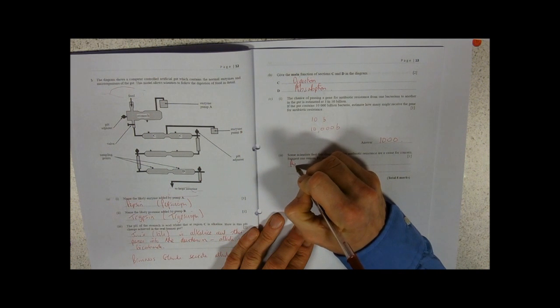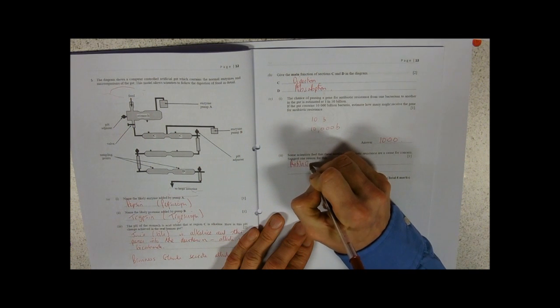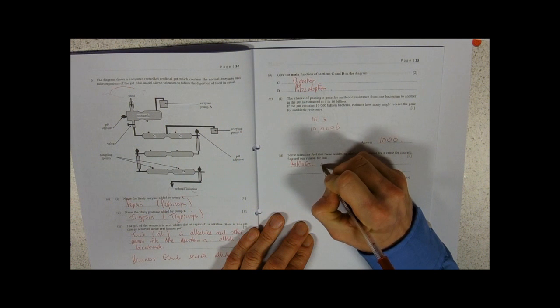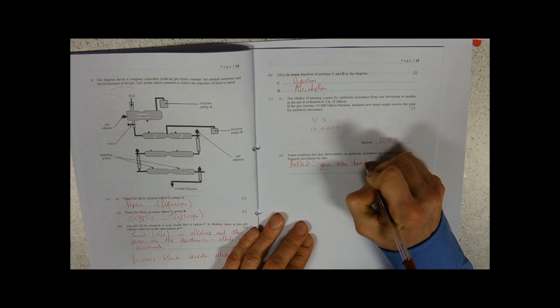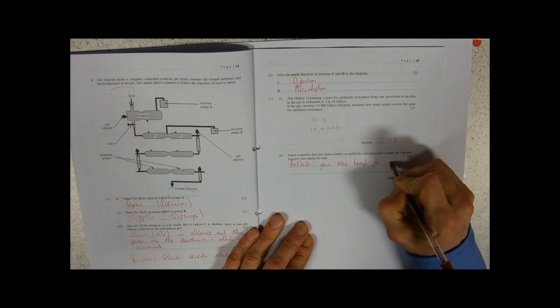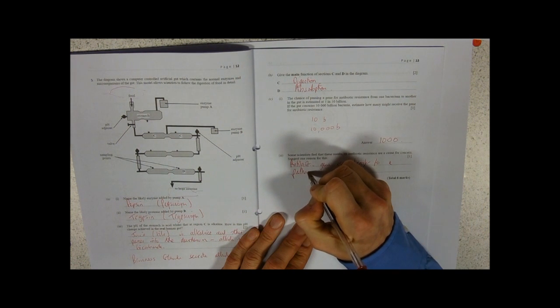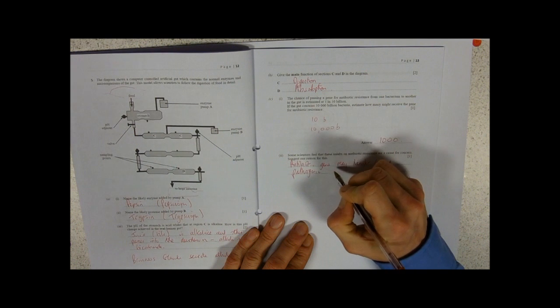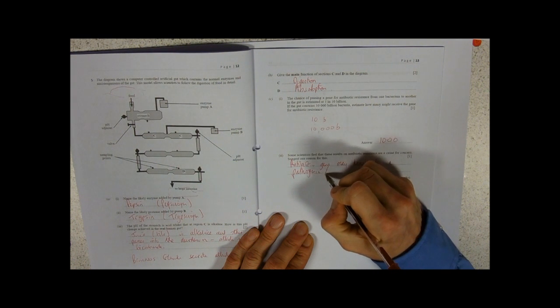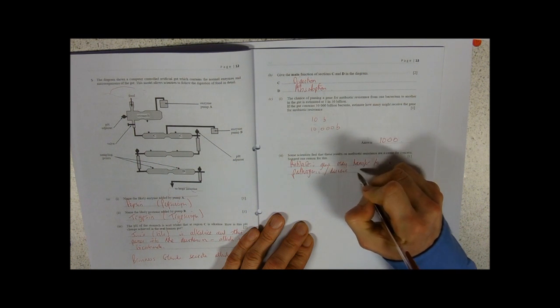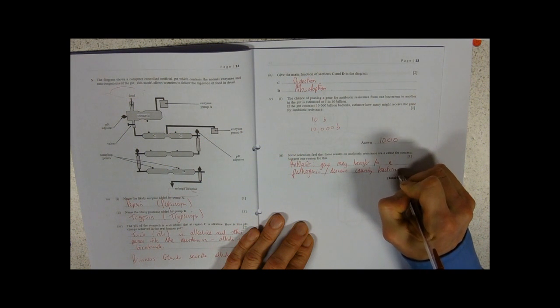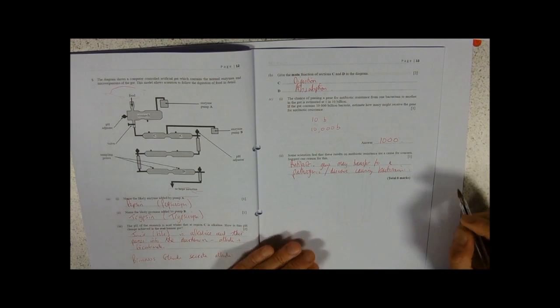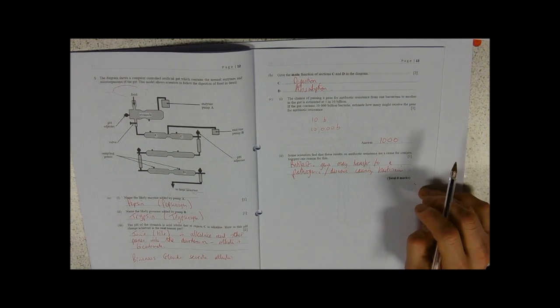So this antibiotic gene may transfer to a pathogenic or disease causing bacterium, and that could be the problem there. But the important thing is these are pathogenic, and that's 8 marks on digestion.